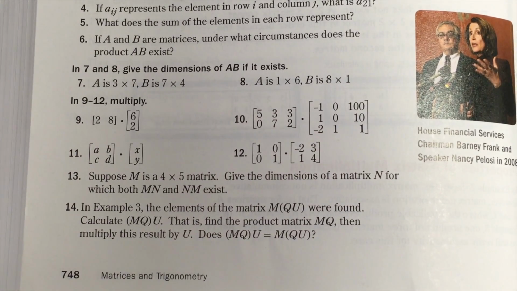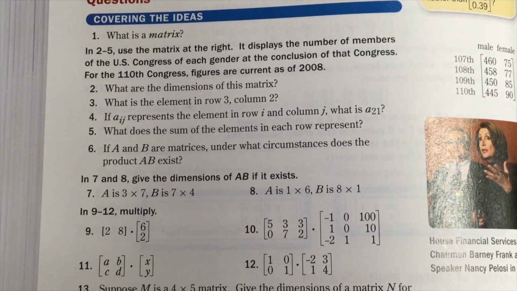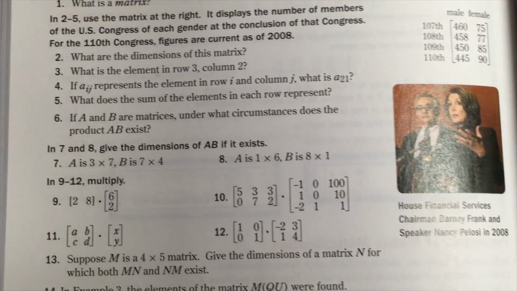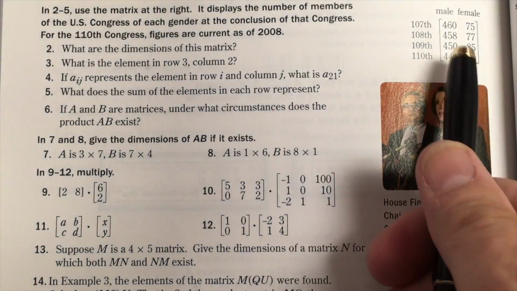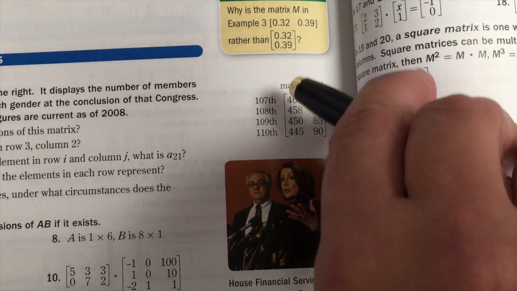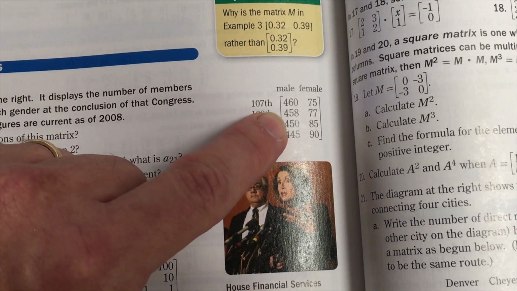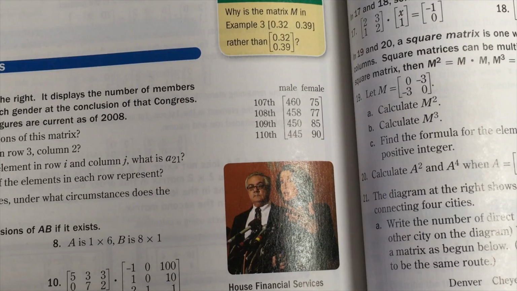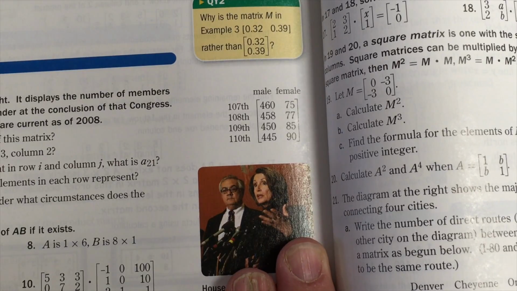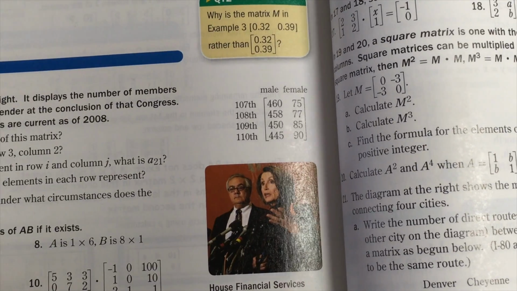First of all, the first one was, what is a matrix? And we just said it's a rectangular array of elements. The dimensions of the matrix, where is the matrix? Okay. So the number of rows by the number of columns, this would be 4 by 2. What is the element in row 3, comma 2? Well, 1, 2, 3, 2. That would be 85. If Aij represents the element in row I and column J, what is A21? That would be 458.